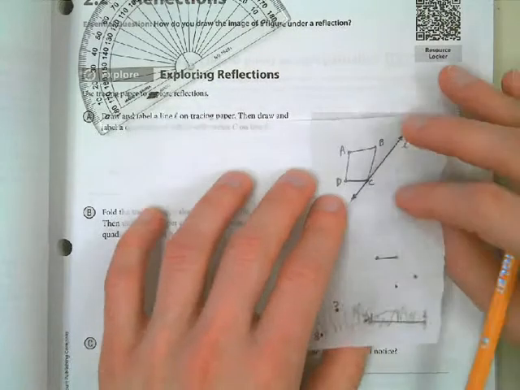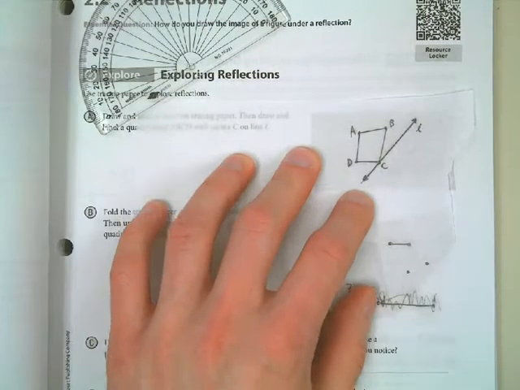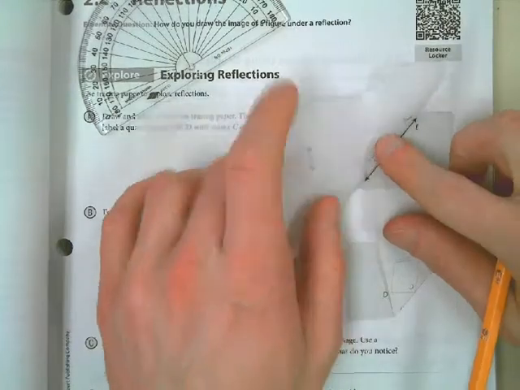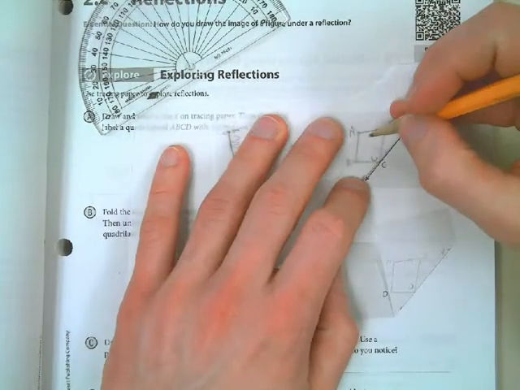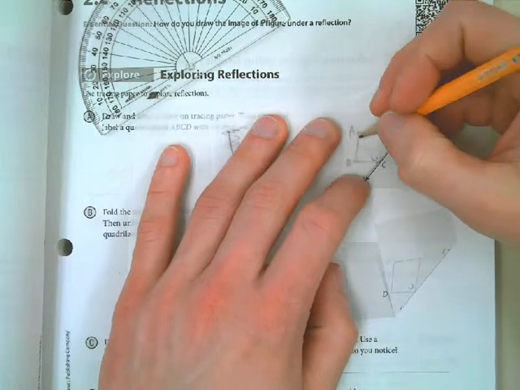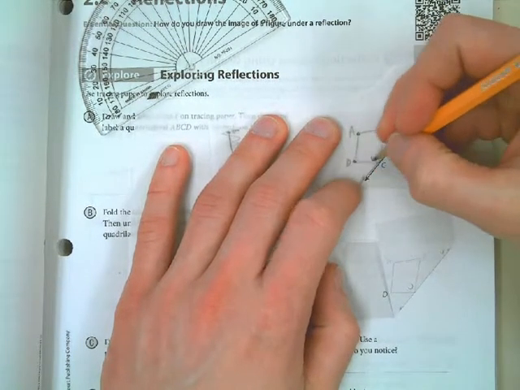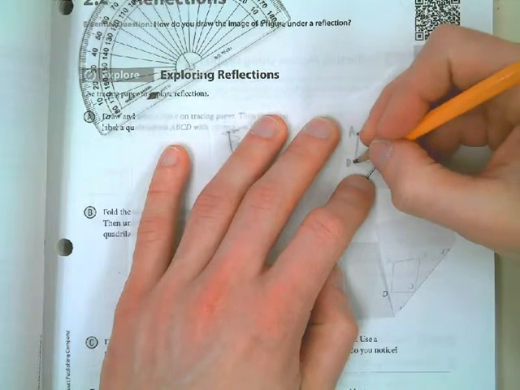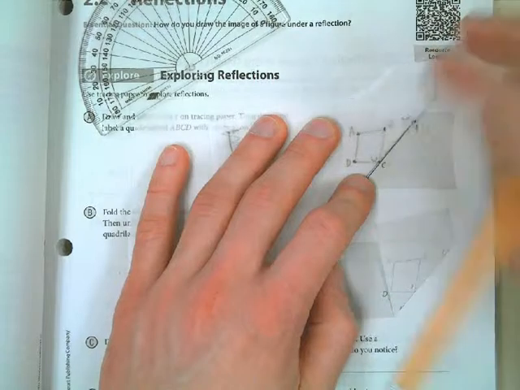So again, I've taken my patty paper. I traced that picture there on page 73. Folded my patty paper, and you can see through the paper there. You can see the original shape, right? And so, in fact, I'm going to draw where A, B, C, and D are. Okay, so I'm going to go ahead and draw those points like that.